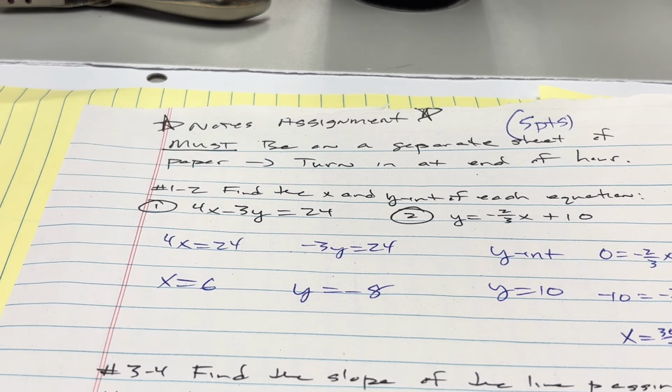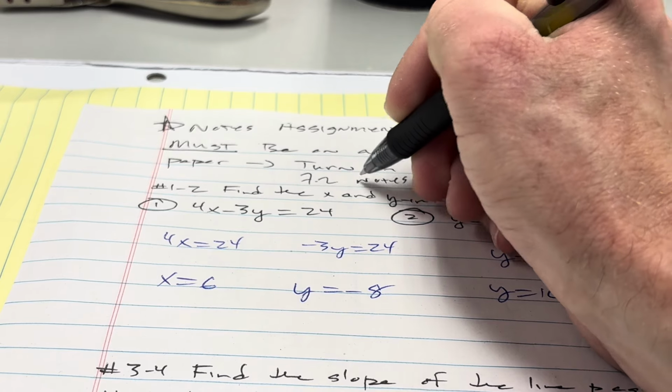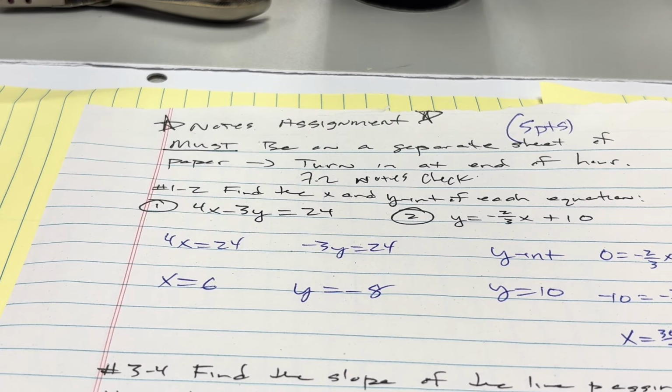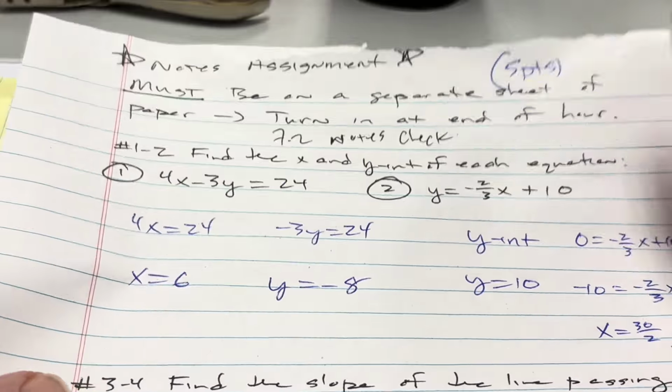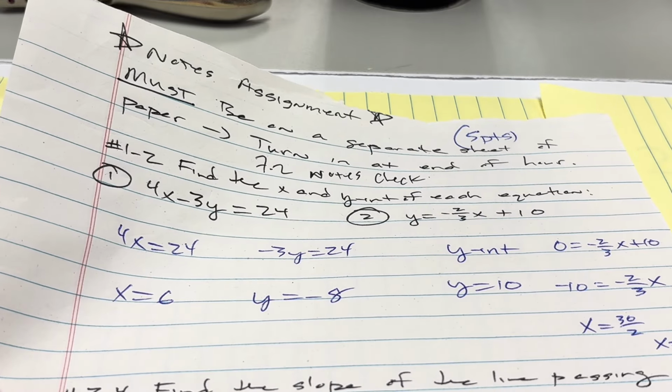To the top tray. All right, at the end of the hour. It must be on a separate sheet of paper. It just puts 7.2 notes check. Make sure you write your name. 1 and 2 say find the x and the y-intercepts of each equation.